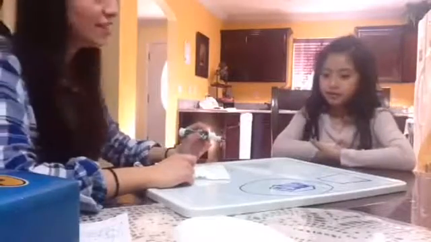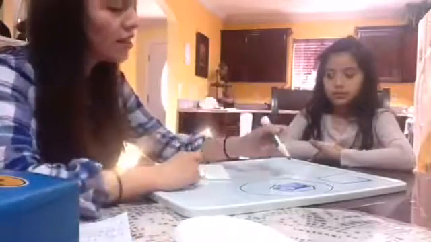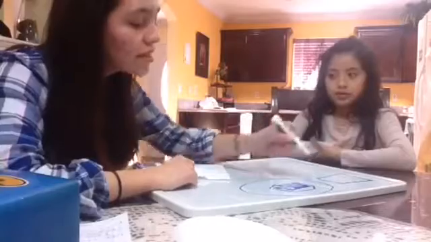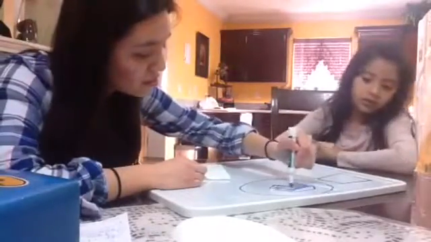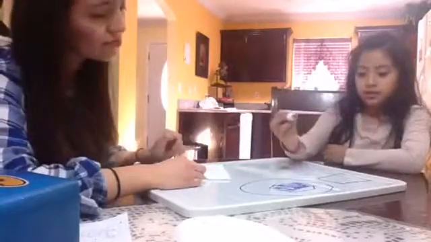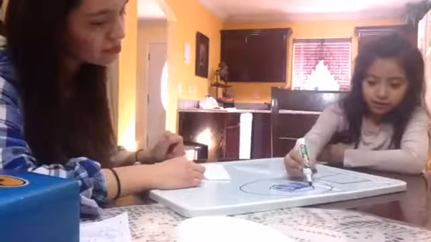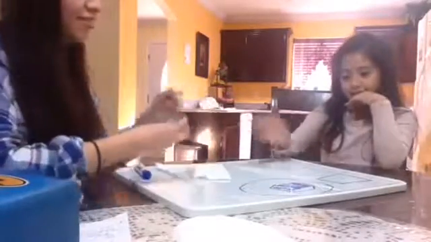And now the last thing that we're going to talk about is called an edge. Edges also connect two faces. So this is an edge. Can you show me another edge? Good.